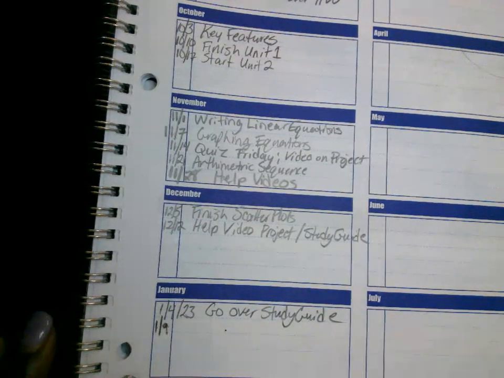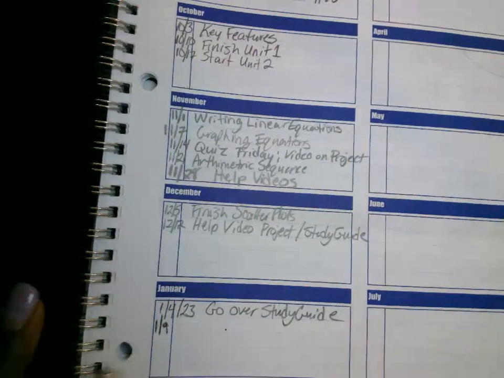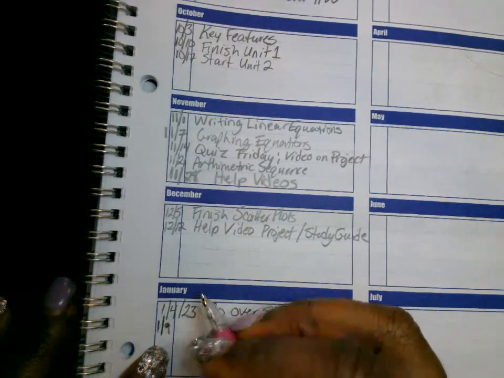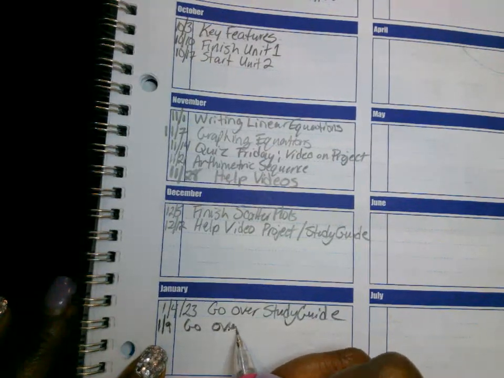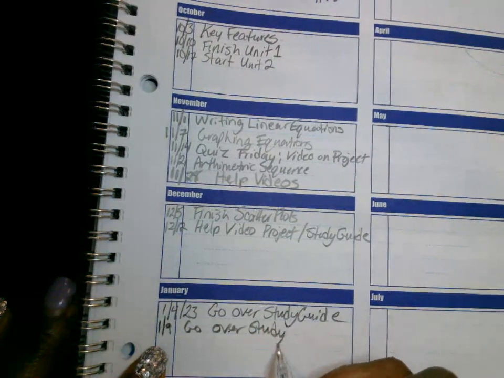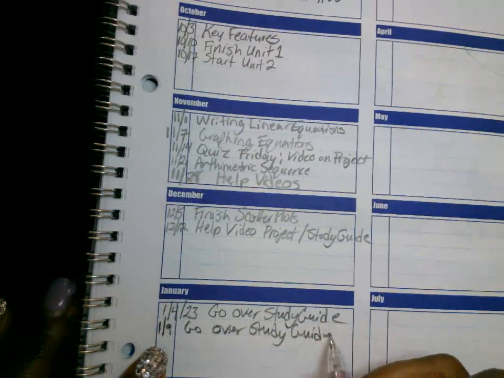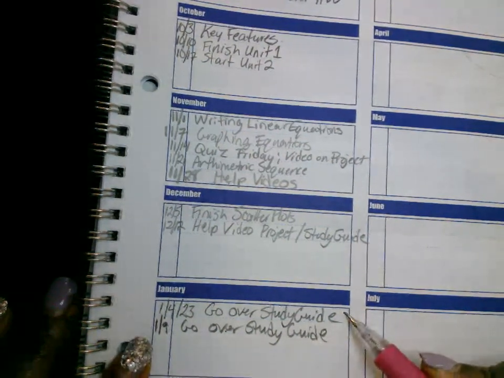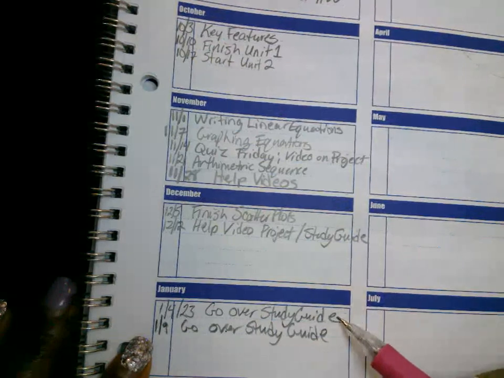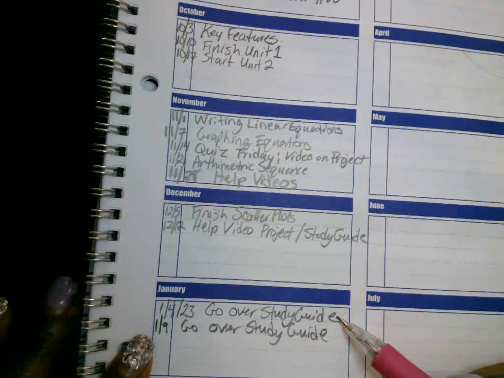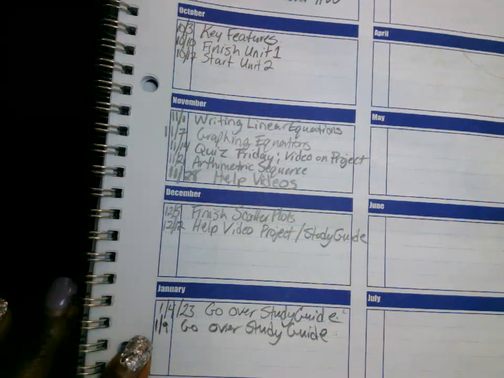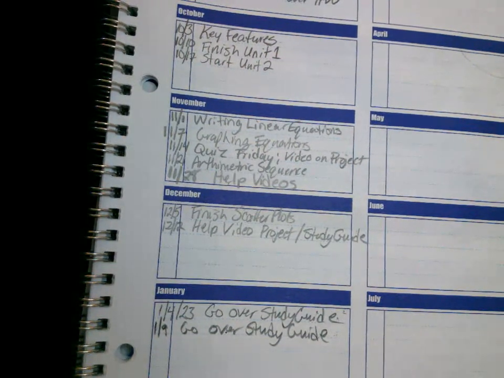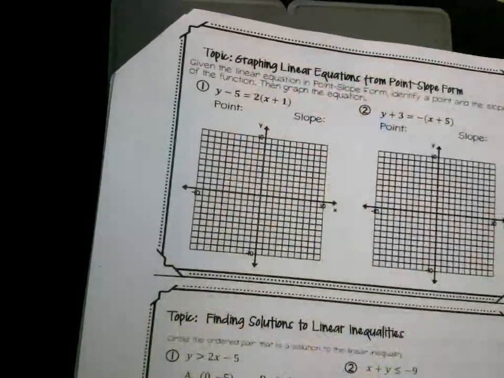So this week, I am working on making sure I go over the study guide. Okay, and you see me do this: when I don't accomplish that goal that week, then I move it down to the next week, okay? Sometimes you need more time to accomplish goals. All right, let's move to a new page.